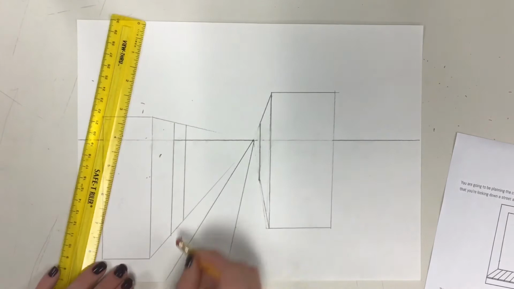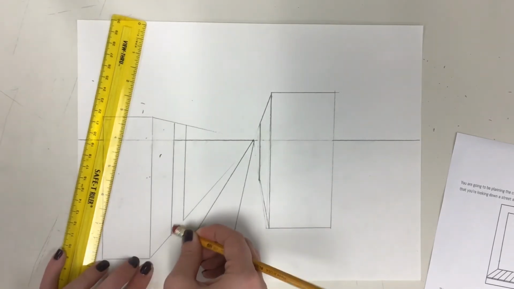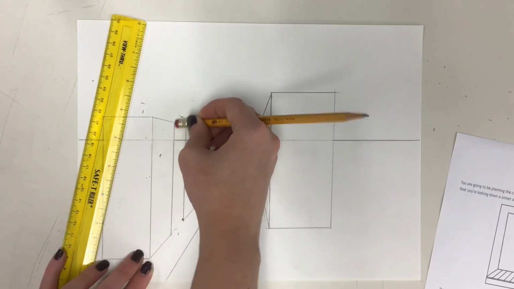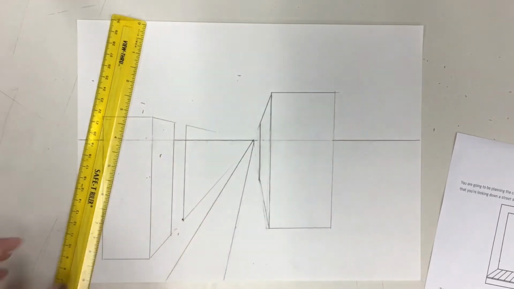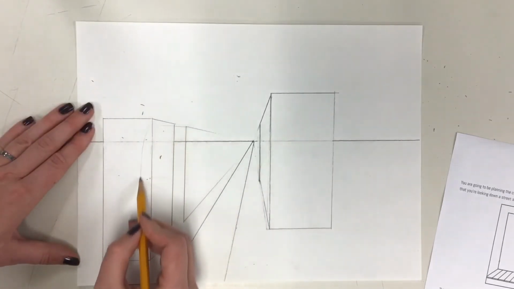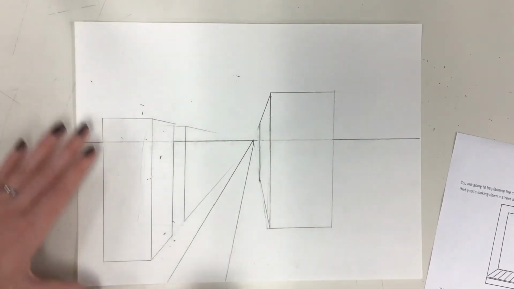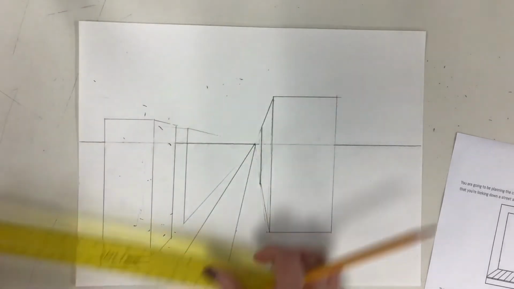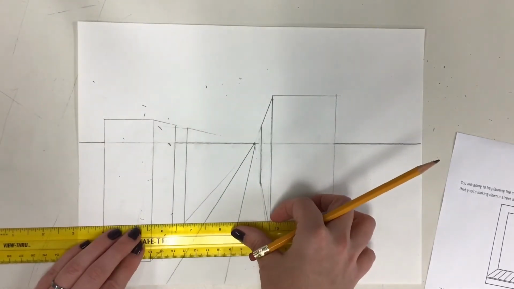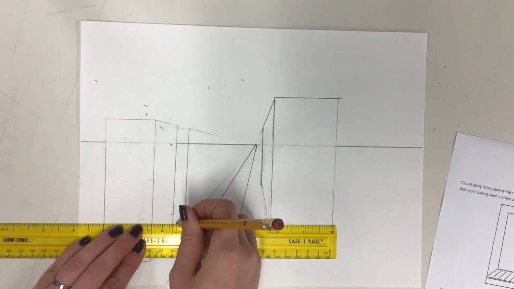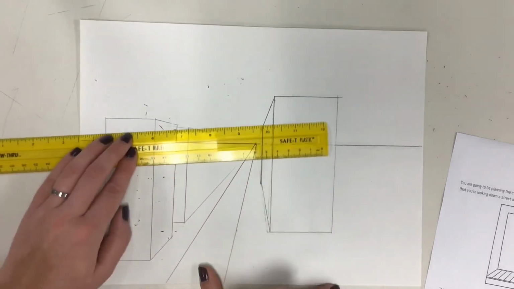Okay, and then I would erase this. Remember I said I want this to be a little alleyway between the buildings. Same thing up here. Okay, and then instead of drawing a full rectangle over here, because that's what you would normally do, right? You would normally draw a rectangle. All I have to do now is just make a little line that goes back like this until it touches my other building. And the same thing right here.